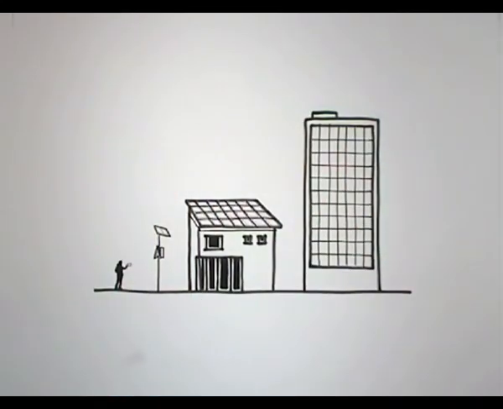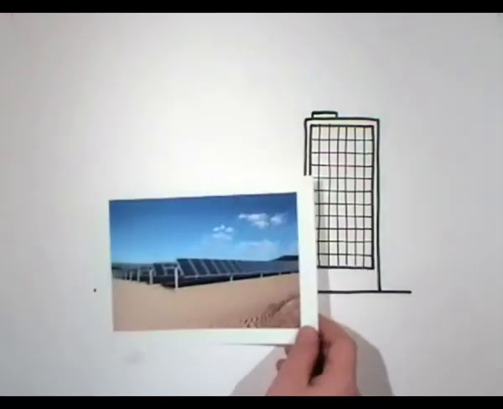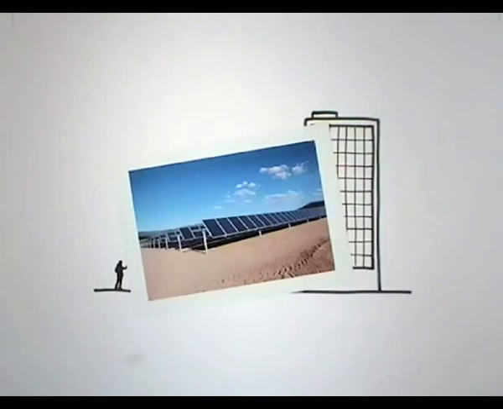Arrays for large-scale power generation can be huge. Big ones, on a scale like this, are called solar farms. But whether you have 10 cells or 1,000, the principle is the same.